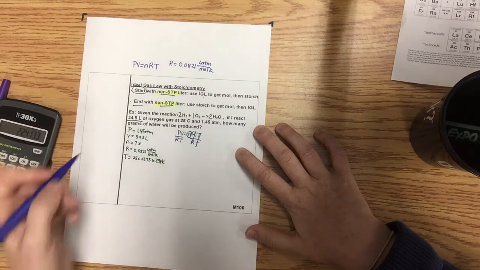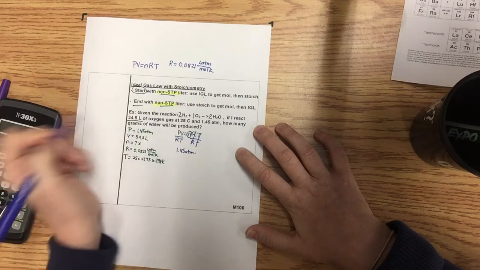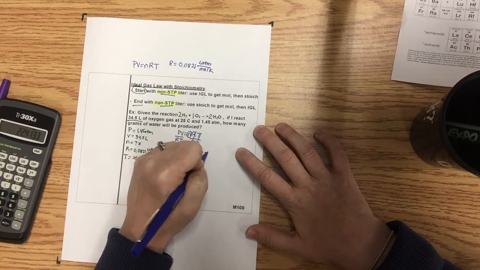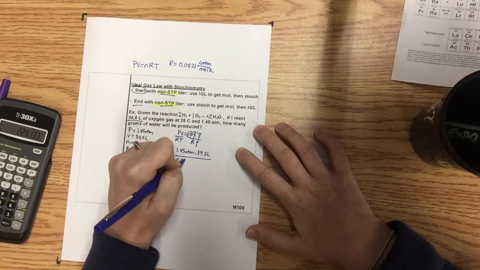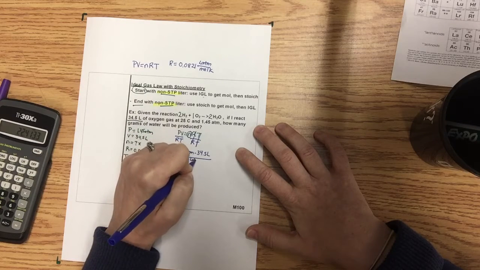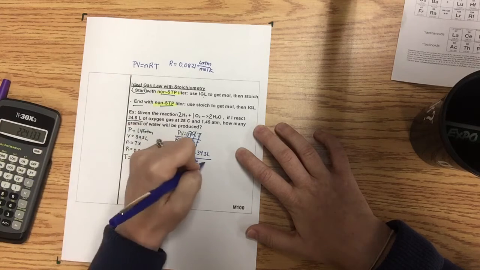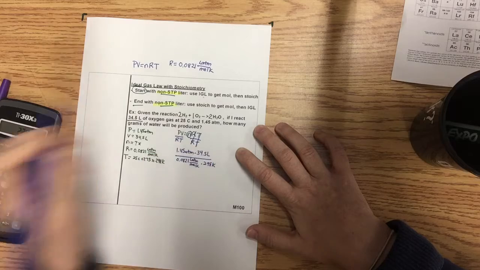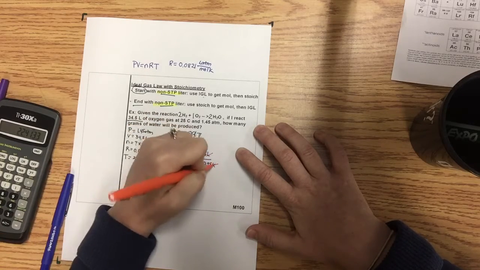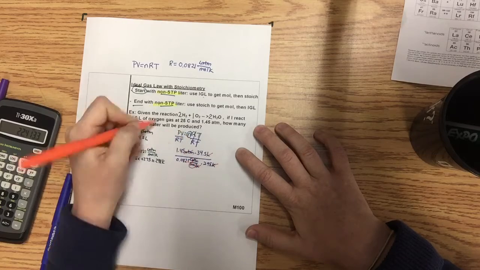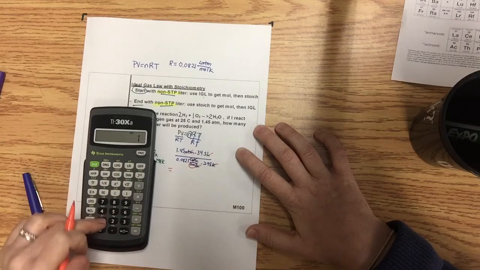All right, so let me plug that in. P is 1.45 atm. V is 34.5 liters, divided by R, which is 0.0821 L·atm/mol·K, and T is 298. Okay, so I'm going to go through and cross out my units: atm, liters, K, leaving me with moles, which is what I wanted. So I'm going to plug this info into my calculator.